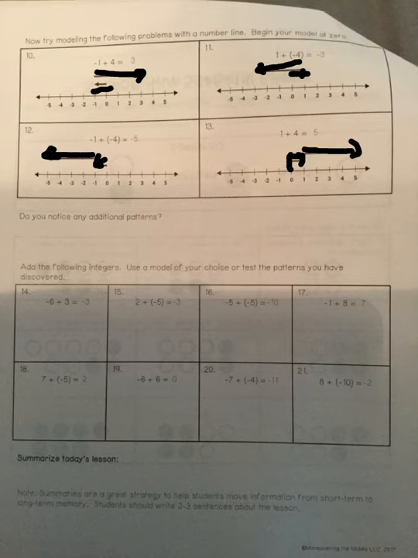Look at 14 through 21. It says add the following integers, use a model of your choice, or test the patterns you have discovered. So what I would like for you to do is you can either use counters or you can use a number line, whatever you would like to use on those to solve the equations.